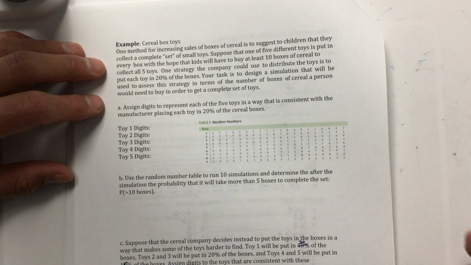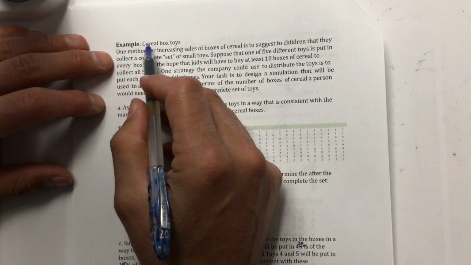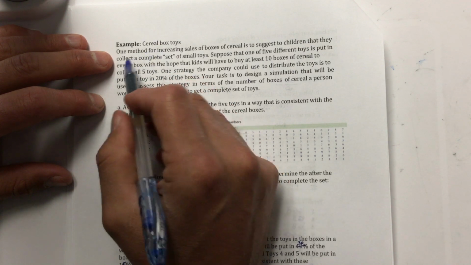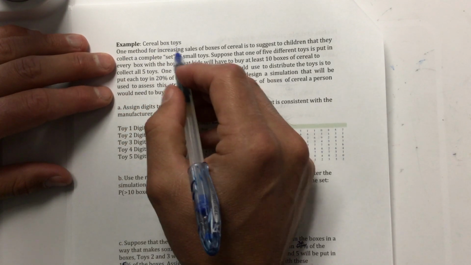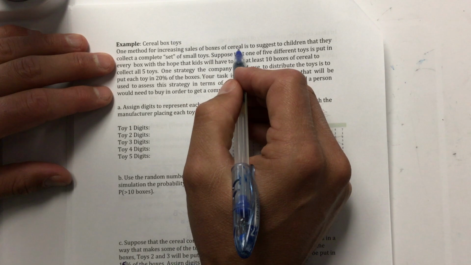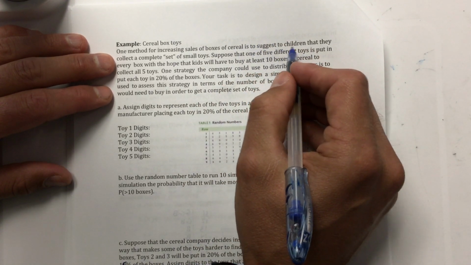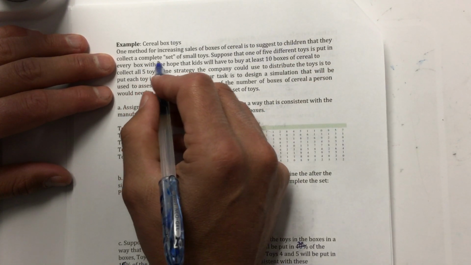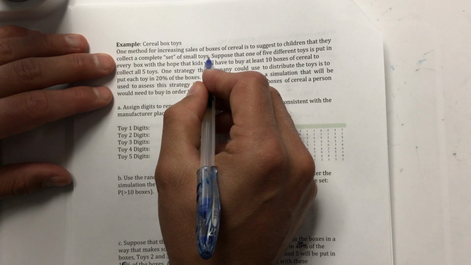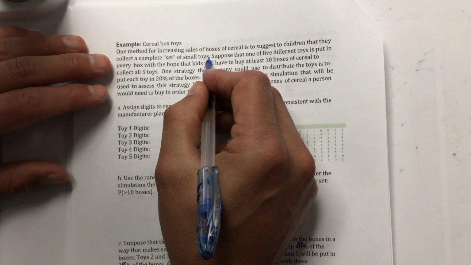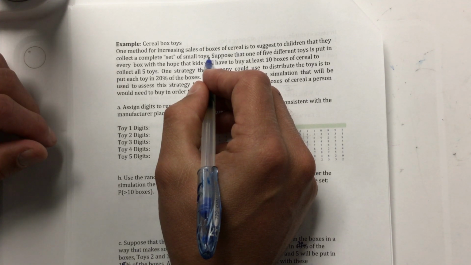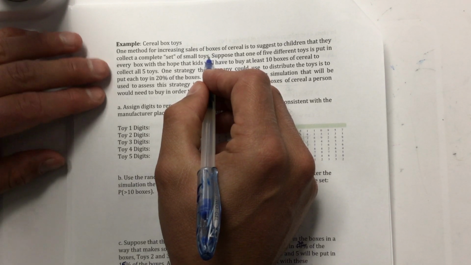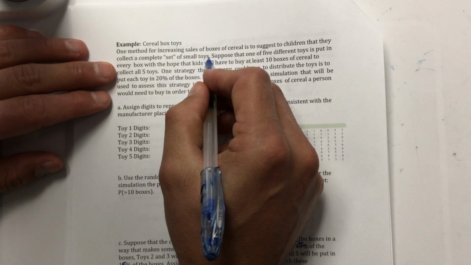Mazes and stuff. So in the olden days, they used to have toys that you could get somewhere in the cereal boxes. And so one method for increasing the sale of boxes of cereal is to suggest to children that they collect a set of small toys. So they might be Power Rangers, and you want to get all 4 Power Rangers, or all the, I don't know, what is Spider-Man? All the Paw Patrols, yeah. Collect all of the toys, all right. All the Rainbow Brights, all right.